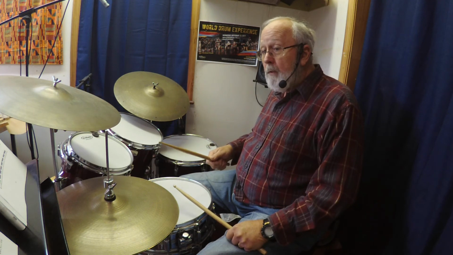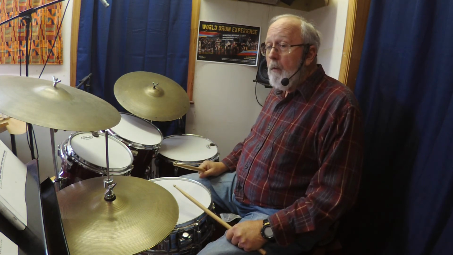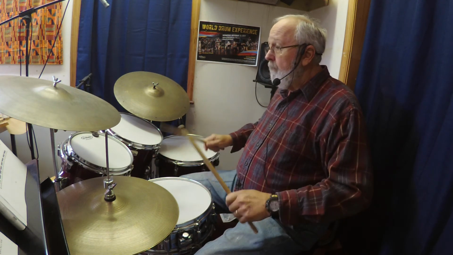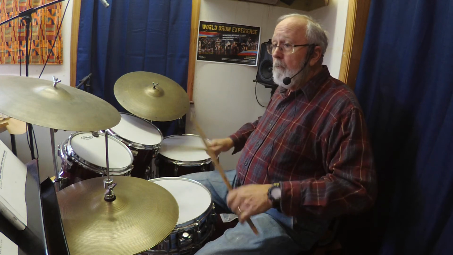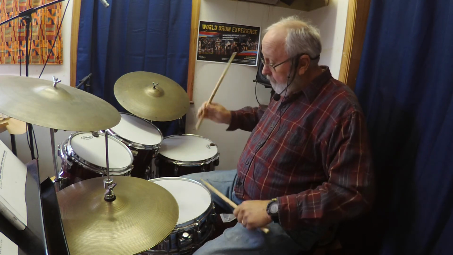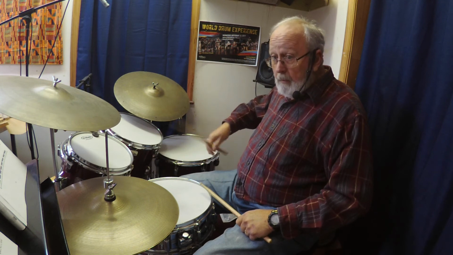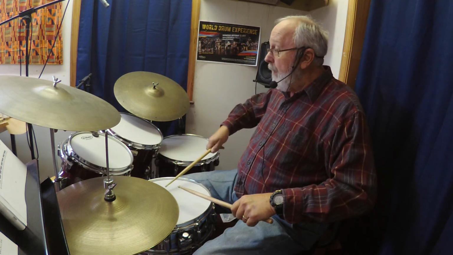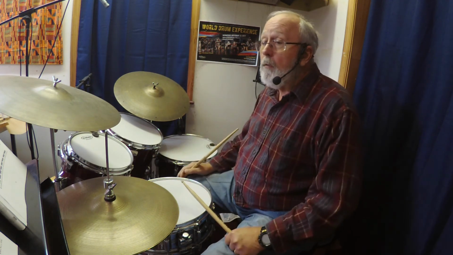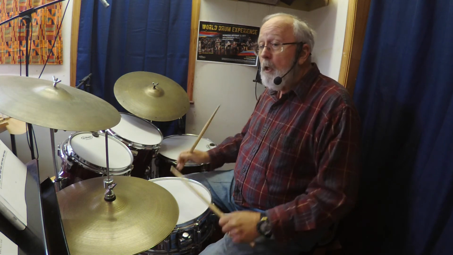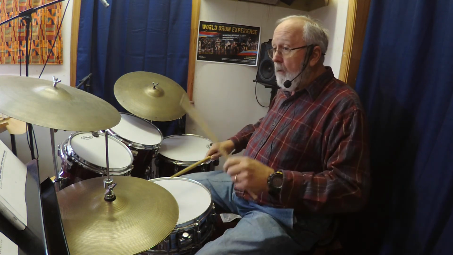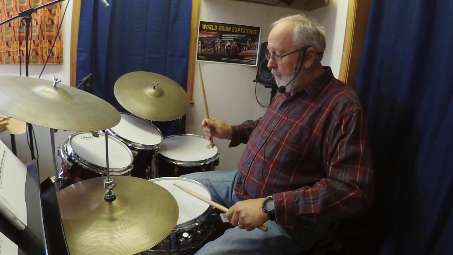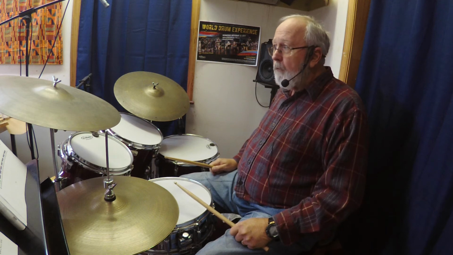So when you begin this paradiddle, we won't make it fast yet because you're still working on that double stroke roll. So the double stroke roll at the beginning, you can do this. And you can work on the bounce. This stick goes up and down. And what you're doing is you're making your wrist take it, and the bounce is going on its own. You're not making it happen with your fingers. So a paradiddle, paradiddle, right, left, right, left, left.